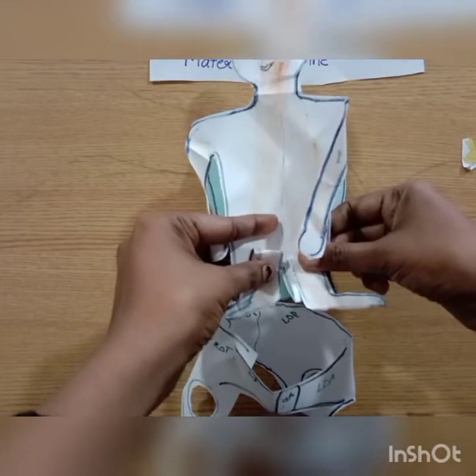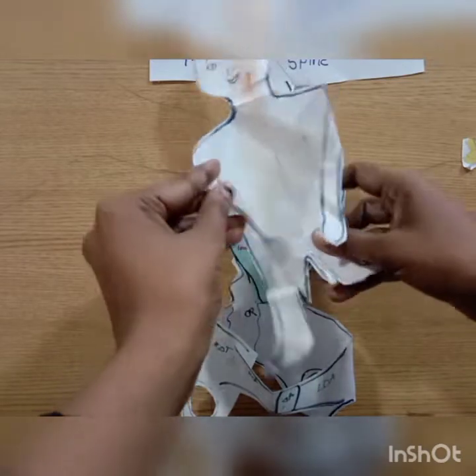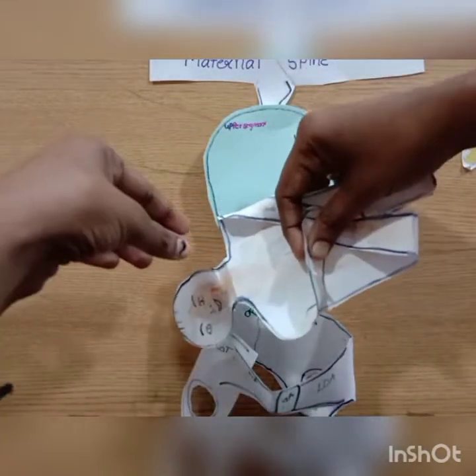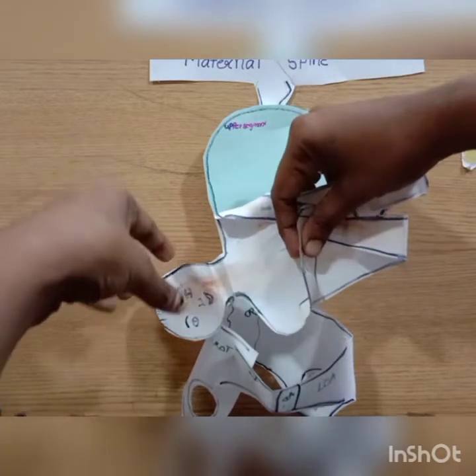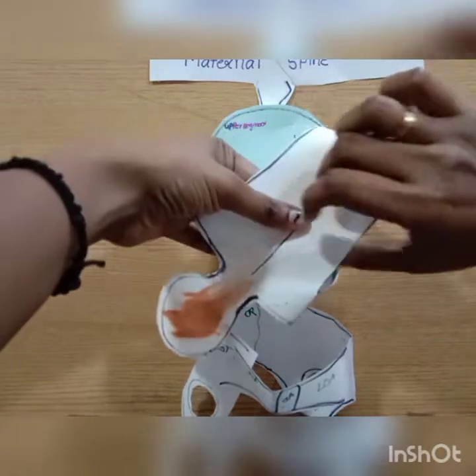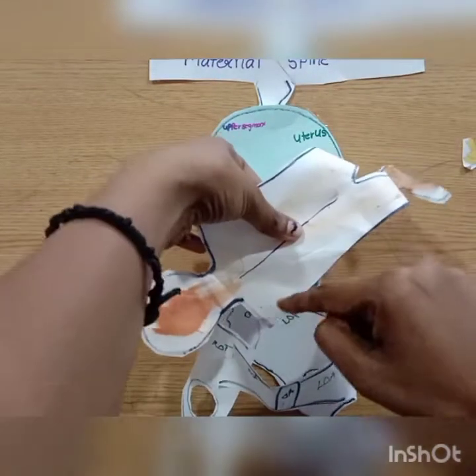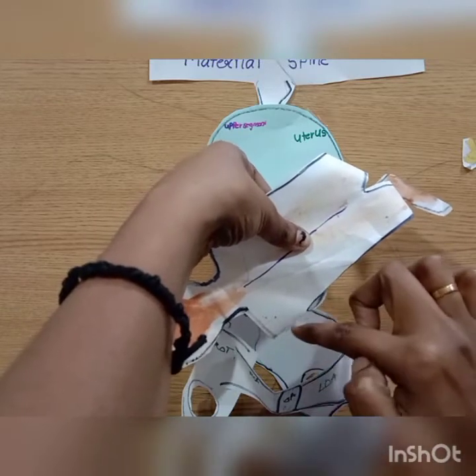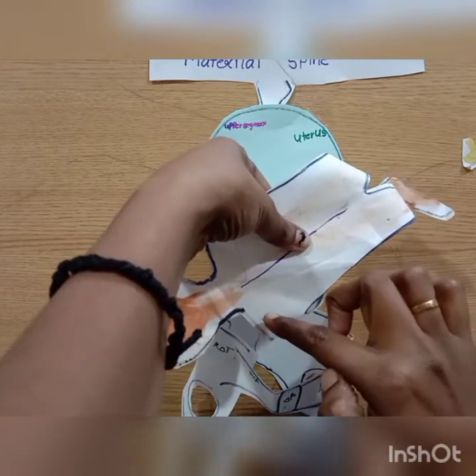That time it's called a podalic presentation. In some cases, rarely, the fetus shoulder will come on the lower segment, mainly in oblique lie. In oblique lie, the shoulder comes on the lower part of the uterus, and it's called a shoulder presentation.